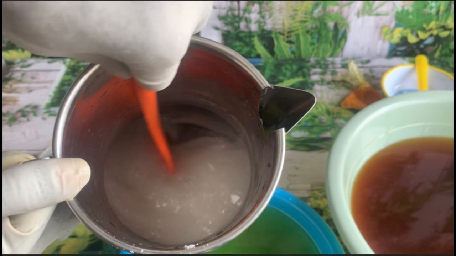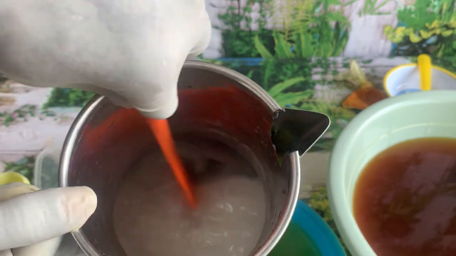People most times say they are doing it so that their soap will not be harsh on the skin, but that is wrong. What makes a soap harsh on the skin is when you have added too much caustic soda. You have exceeded the required measurement, and you added too much caustic soda, you will end up producing a harsh soap, a soap that is harsh to the skin. So measurement is very important in soap making.